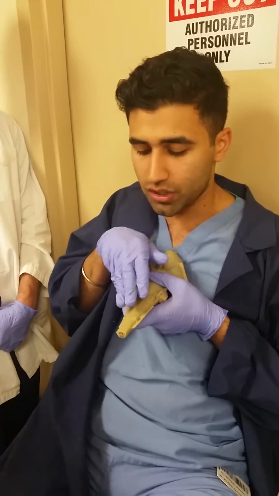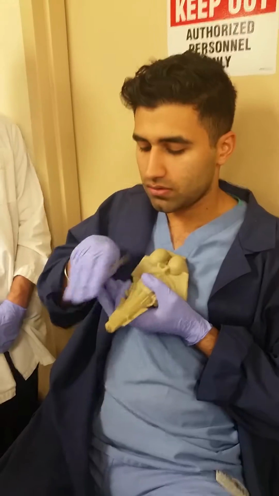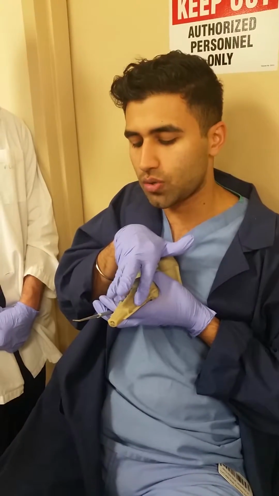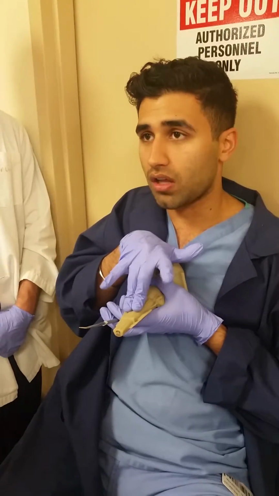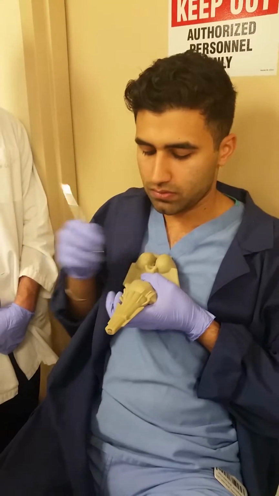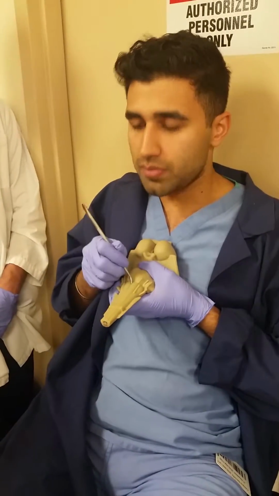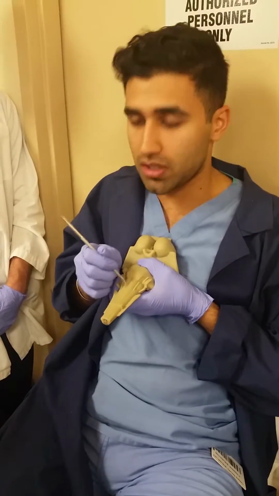There's 4 lines. Everyone sees 4? Yeah. 4 lines like this. The middle 2 are pyramids. The outer 2 are olives. Pyramid, pyramid, olive. Pyramids have a decussation in the middle.